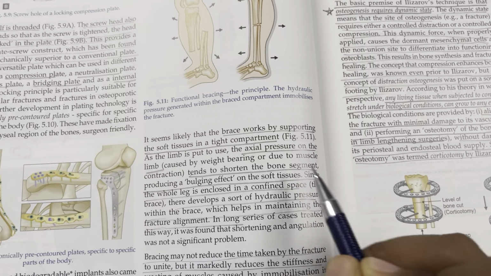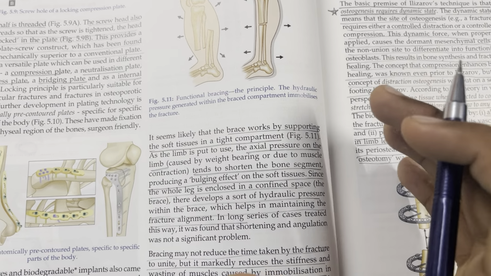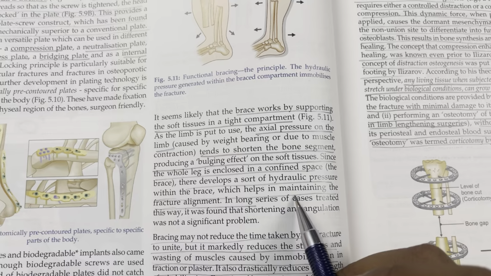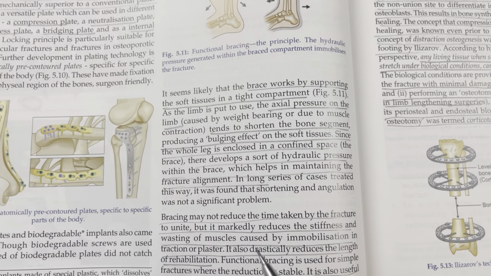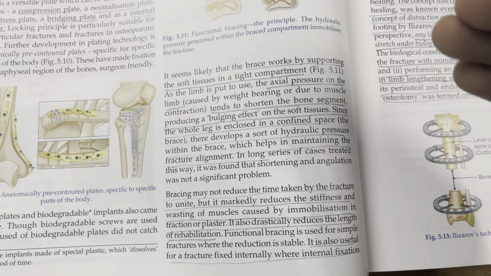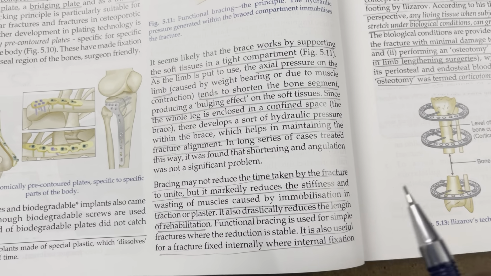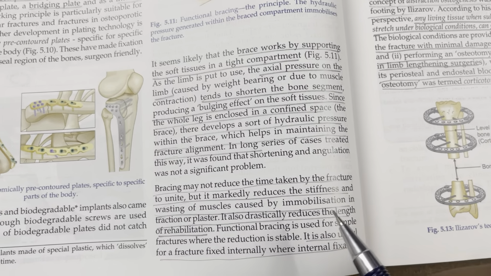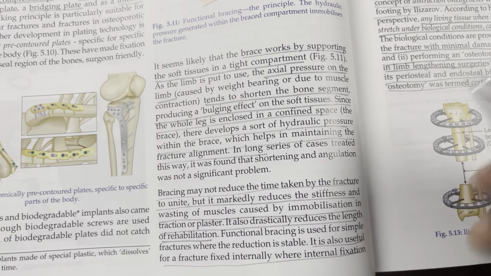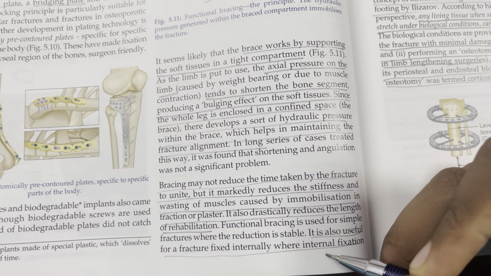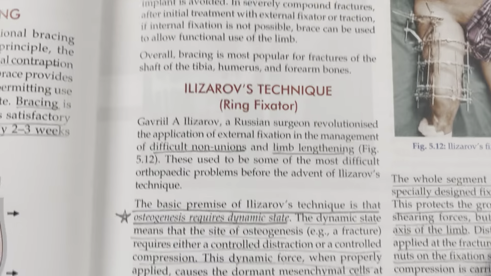Since it is all a confined space, this develops a pressure within the brace, hydraulic pressure, which helps in maintaining the fracture alignment. Bracing will not reduce the time taken by the fracture to heal, but it markedly reduces the stiffness and wasting of muscles. So the fracture disease, it reduces that. It's also used for a fracture fixed internally where internal fixation is inadequate.